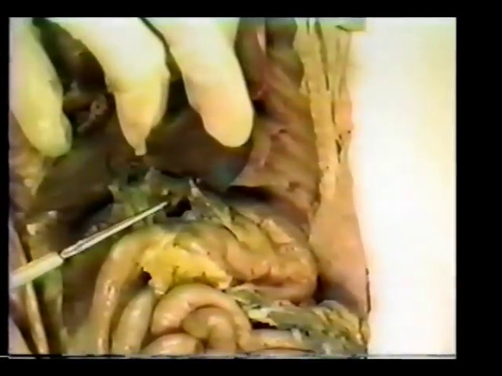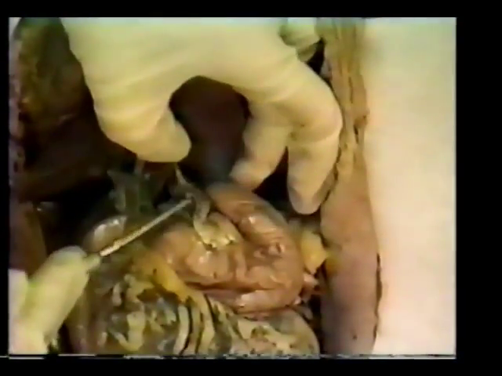And then the little lobe at the very bottom, the little lobe position projecting right there, is the caudate lobe of the liver. We've already talked about the greater omentum, which is attached to the stomach. There is also a lesser omentum, which is also attached to the stomach.